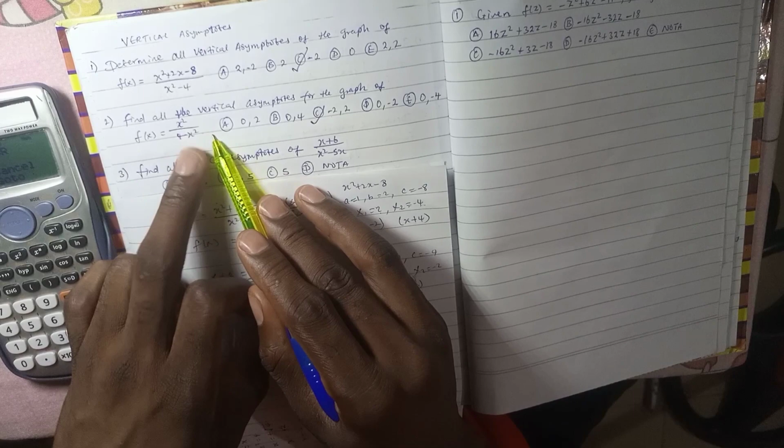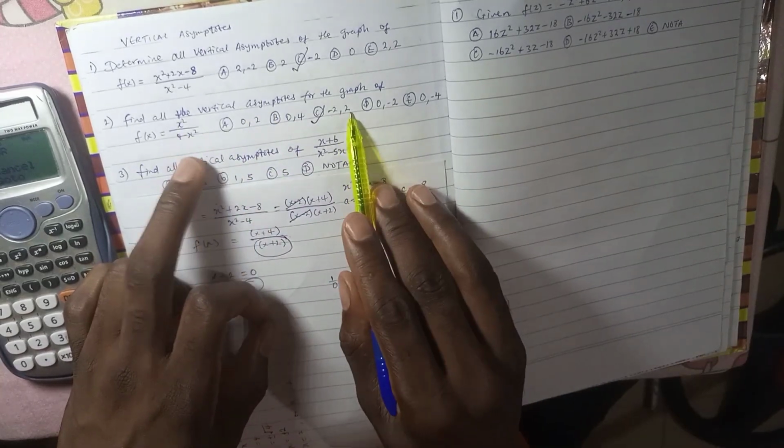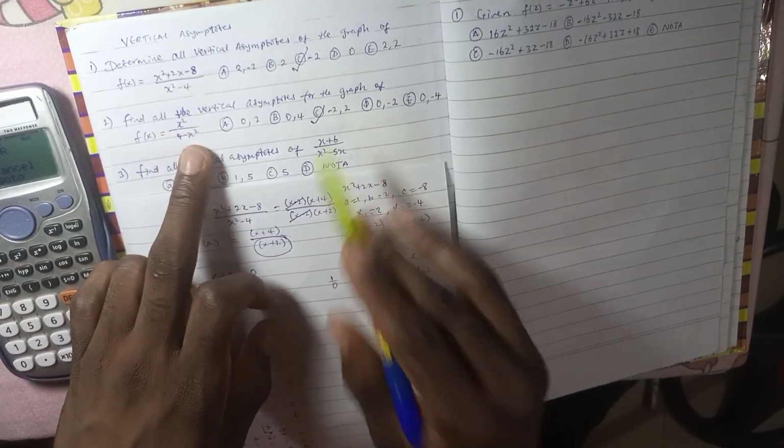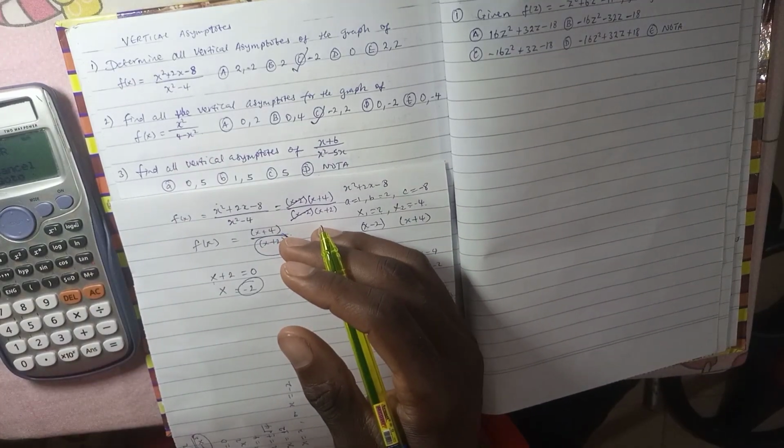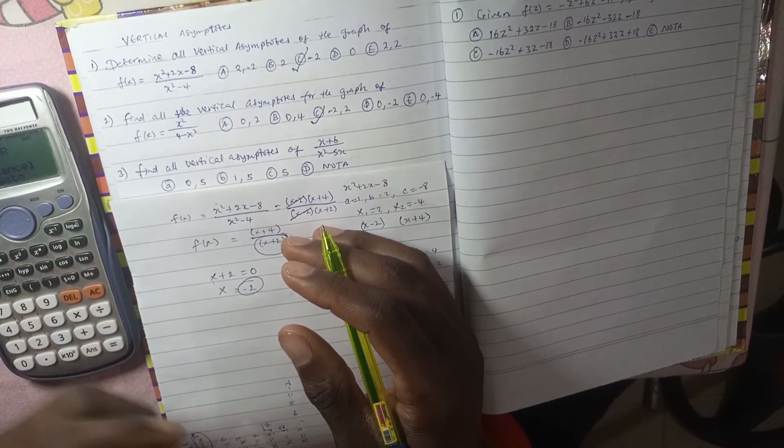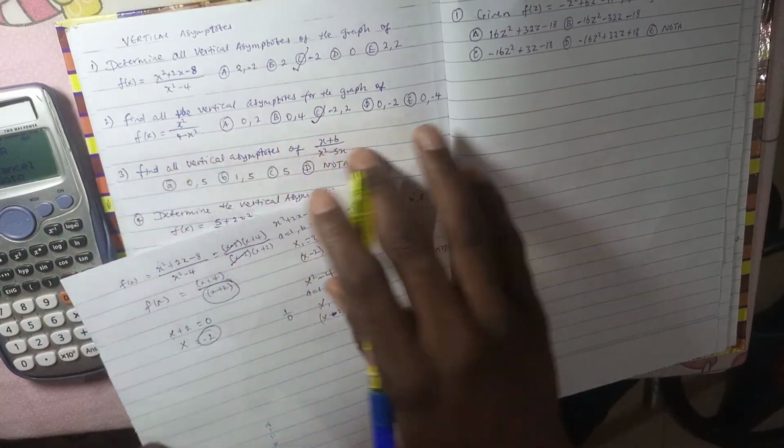4 minus 4 will give us 0. Anything over 0 is undefined. If our x is 2, 2 raised to power 2 is 4. 4 minus 4 will give us 0. Anything over 0 is undefined. So your vertical asymptote is nothing but those points that make the function undefined. Now look at question number 3.